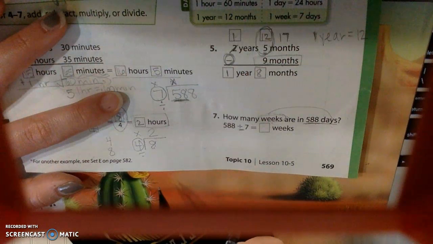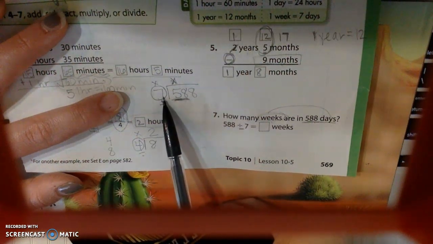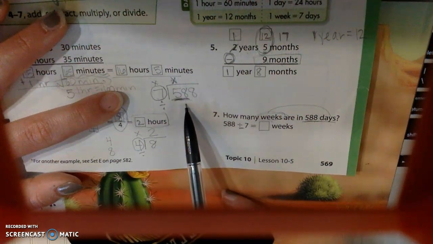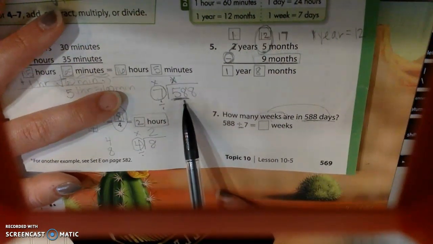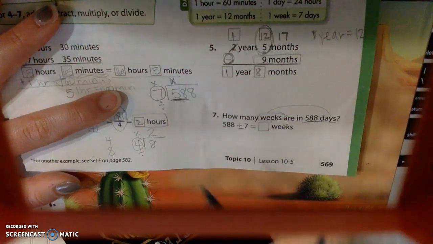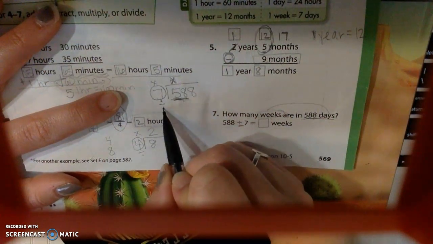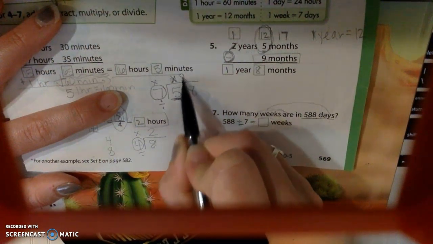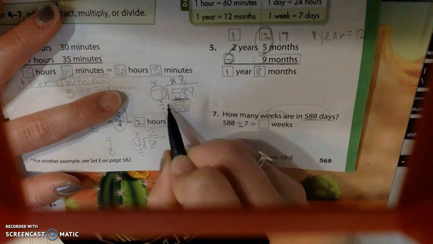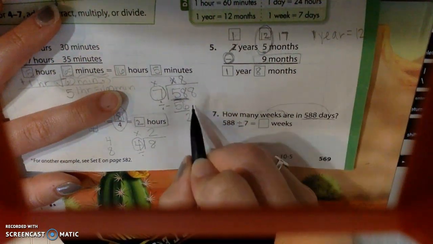I might look on my multiple sheet, or I might know that 7 times 7 gives me 49, which is pretty close. But I think we can get closer. What's 7 times 8? 56. So 58 divided by 7 is 8. That gives us 56. We subtract, and we bring down.